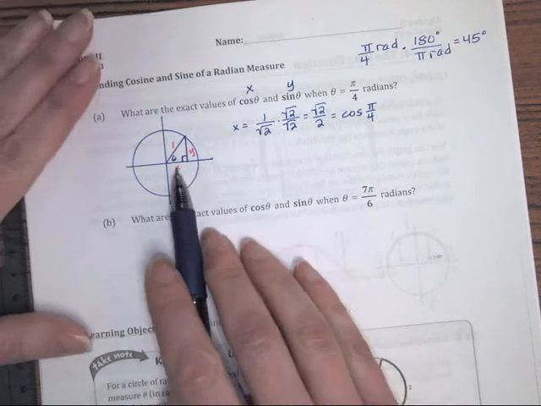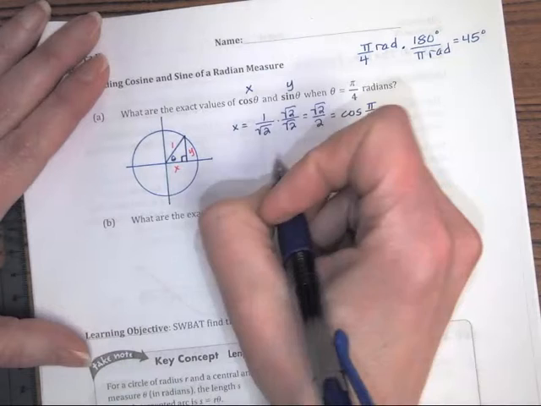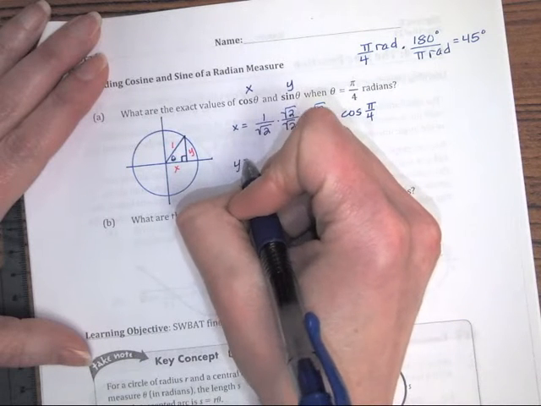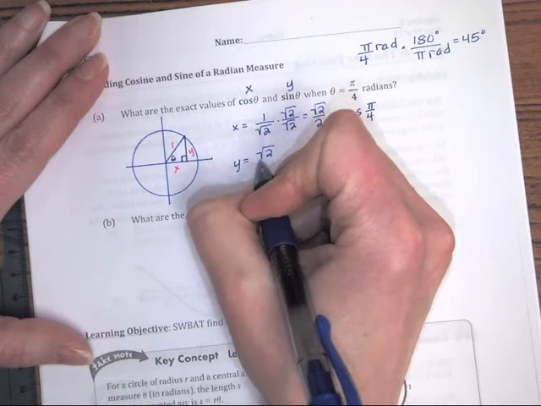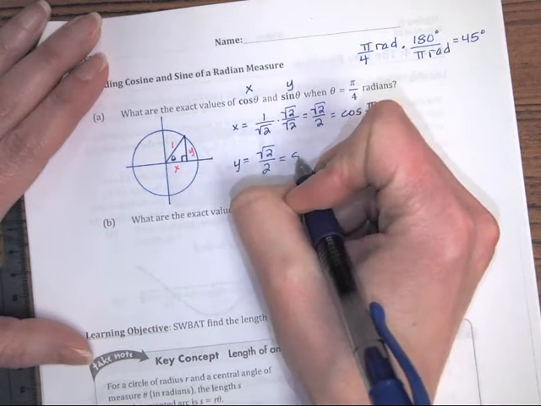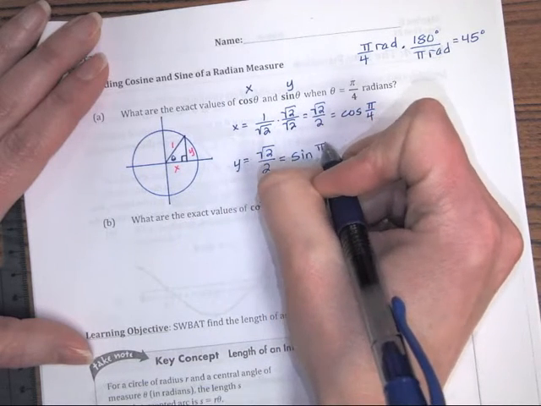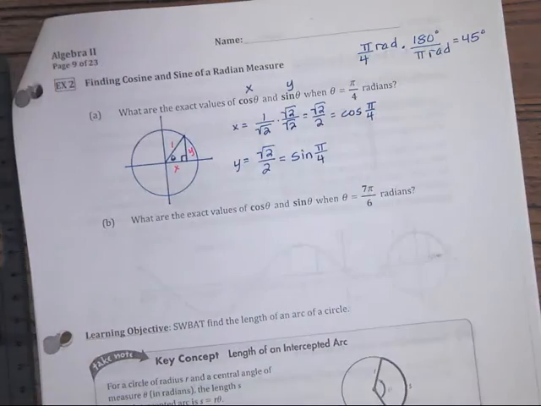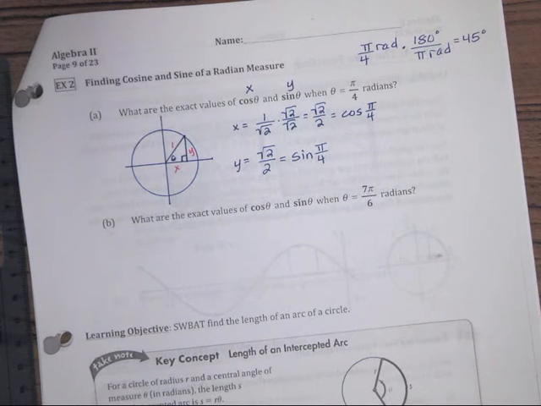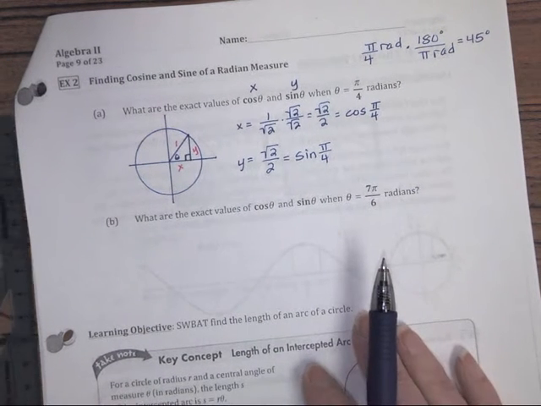Because in a 45, 45, 90 triangle, X and Y are the same thing. So Y equals the square root of 2 over 2, and this is going to equal the sine of pi over 4. All right? I know this is a lot of steps all put into one particular situation. Let's go through one more example like this.